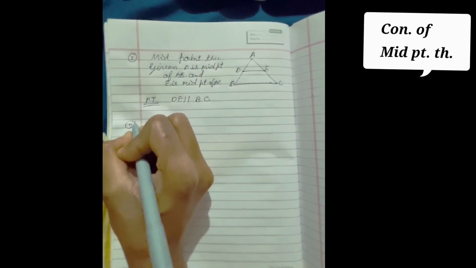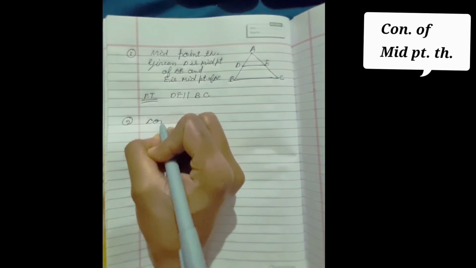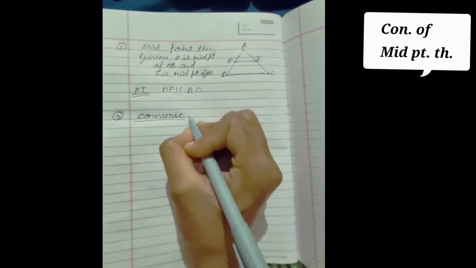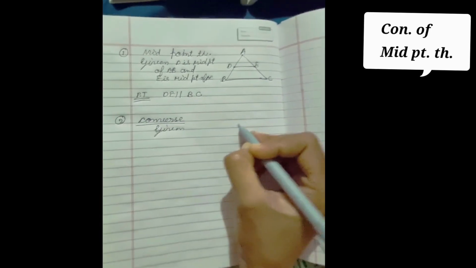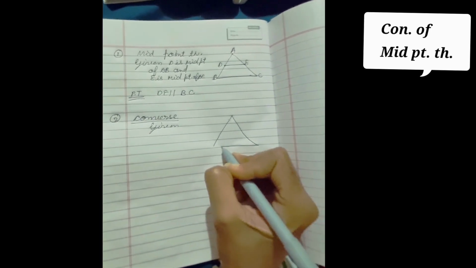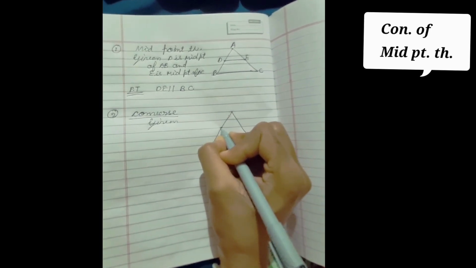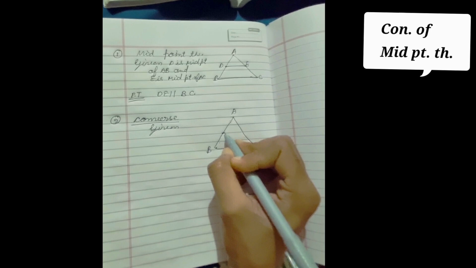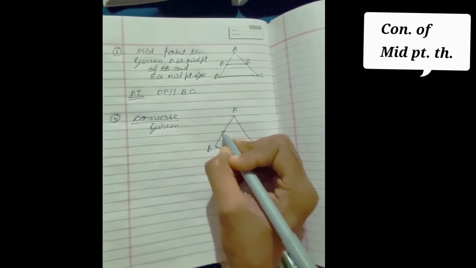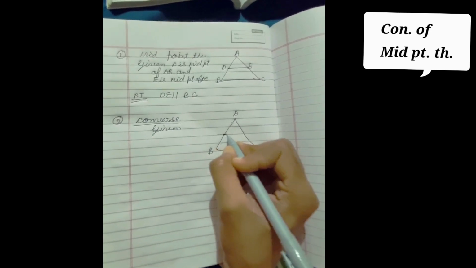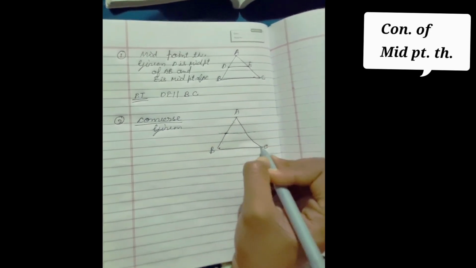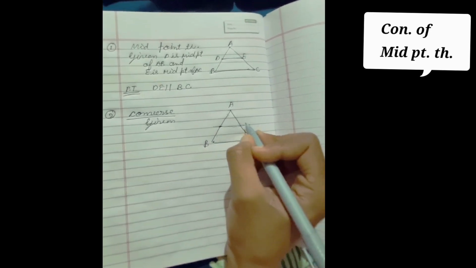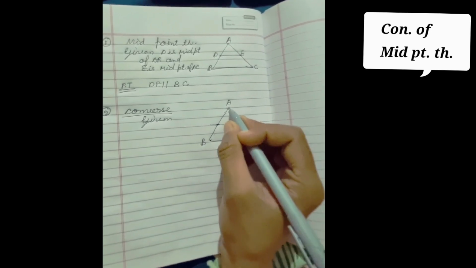Now we are talking about the converse of the midpoint theorem. Converse means opposite. In this case, we are given a triangle, but one midpoint is given and another is not. One more thing is given: we draw a line through this point parallel to the third side. Now we have to prove that this is also a midpoint. Only one midpoint is given, and we have to prove this one is also the midpoint of the side AC.